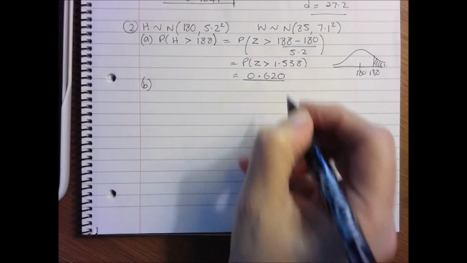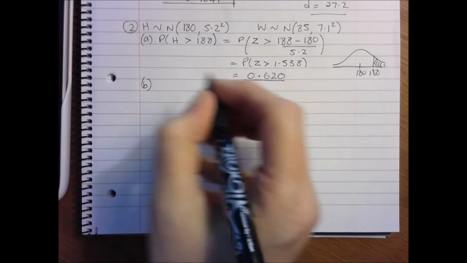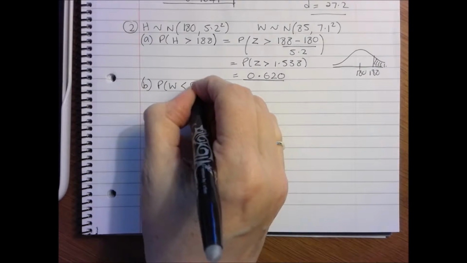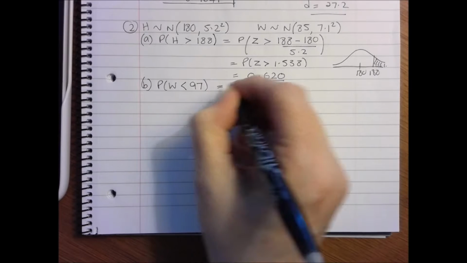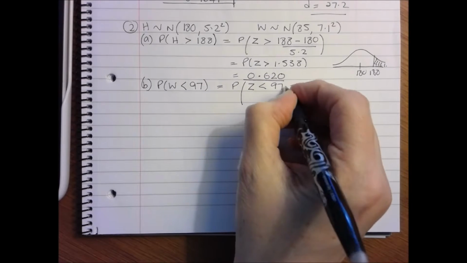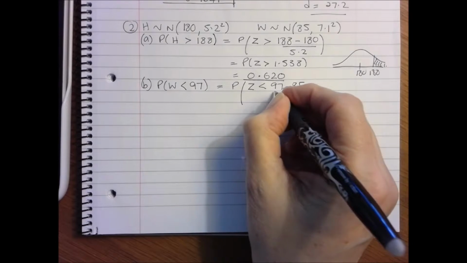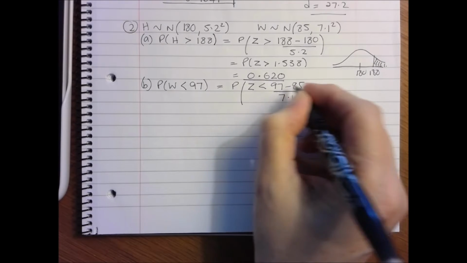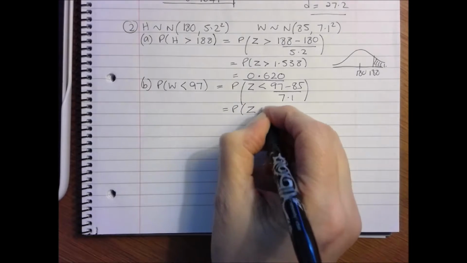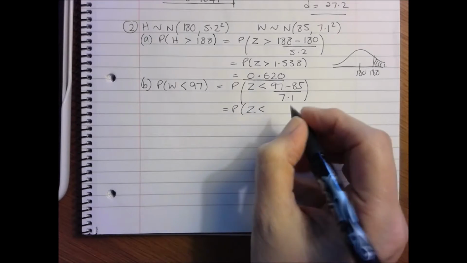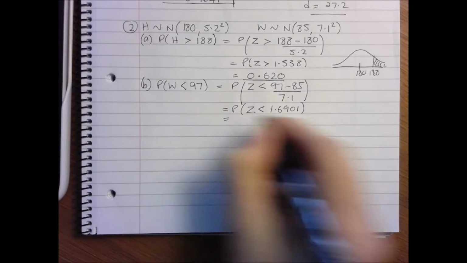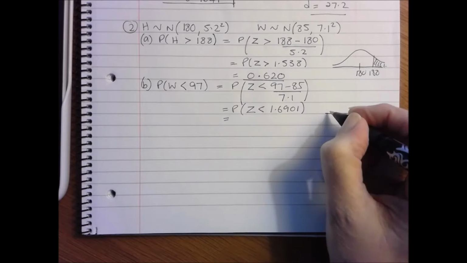And then for part B, something similar. Part B says to find the probability a weight is less than 97. So the probability W is less than 97. So this is the probability that Z is less than (97 minus 85) divided by 7.1, x minus mu over sigma. So this is the probability that Z is less than, if you work this out, 1.6901. And again, you can look this up in your table.